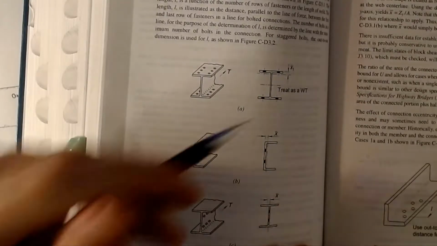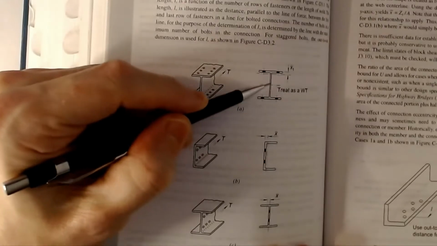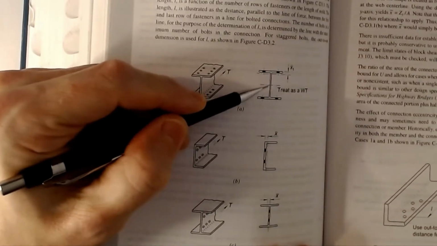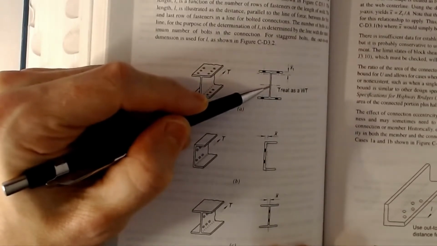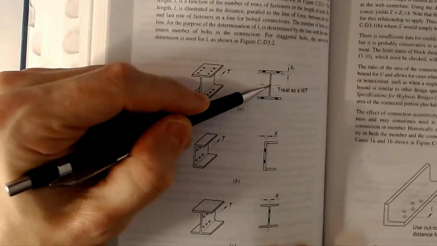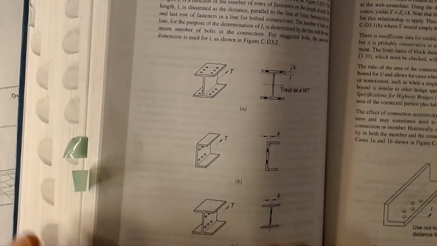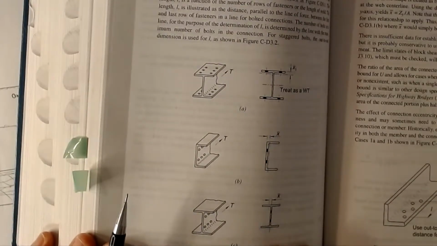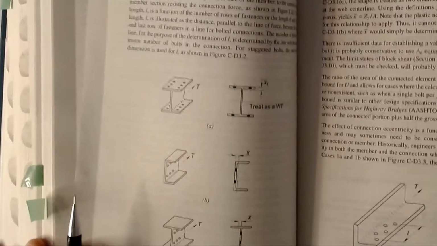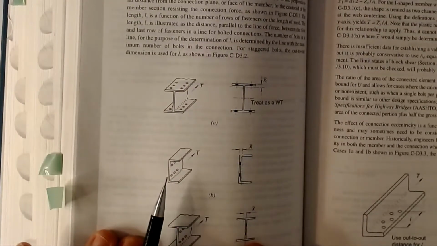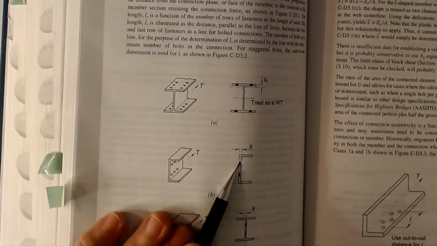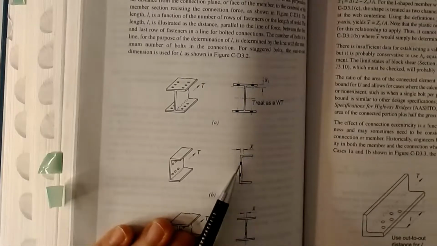And so they're taking a D over 2 minus, it's basically that distance as it was spelled out, the distance from here to here on this particular shape. Okay, for other shapes, it's very similar. So now I've got a channel with web holes in it, and so the X bar is taken from the back surface of the connection.